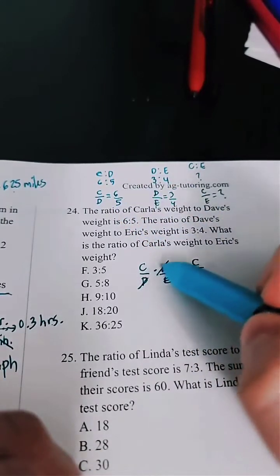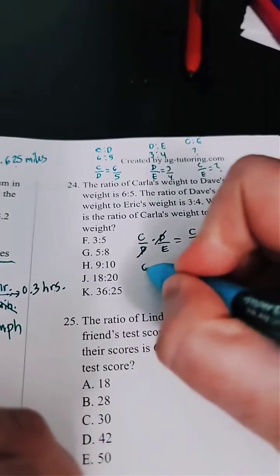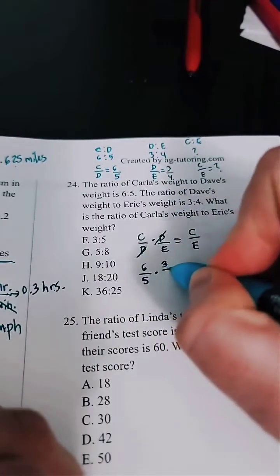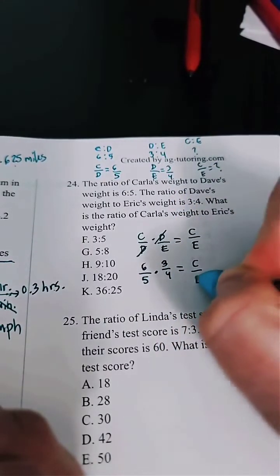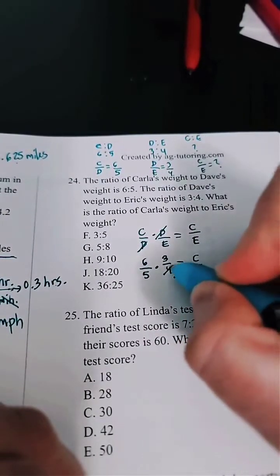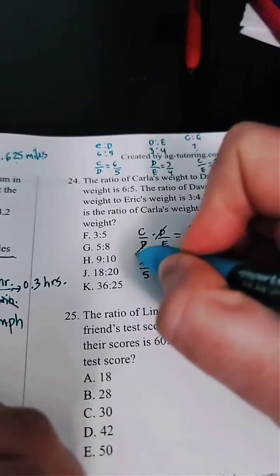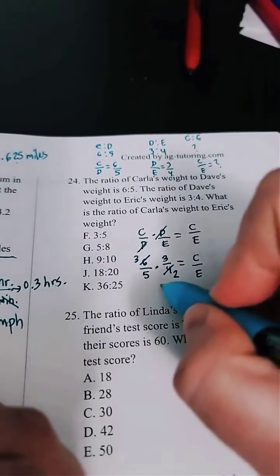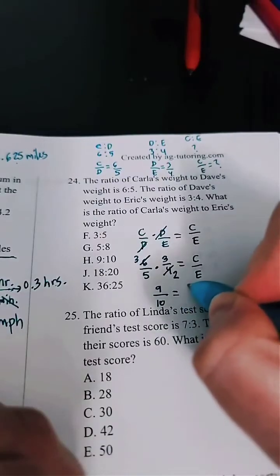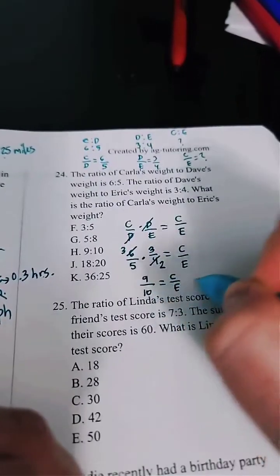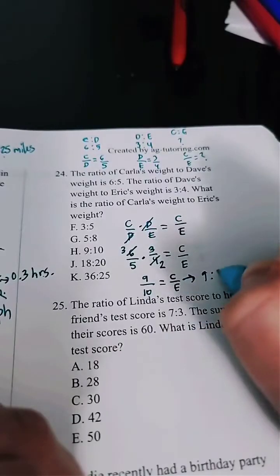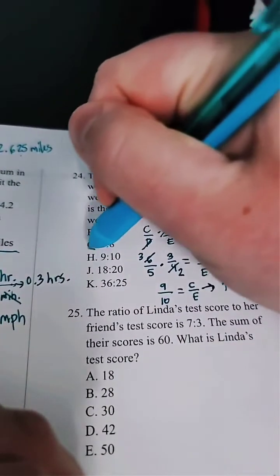Let's replace these with what they're equal to. C over D is the same thing as 6 over 5. D over E is the same thing as 3 over 4, so that should give me C over E when I multiply. So I'm going to cross cancel. 2 goes into 4 2 times. It goes into 6 3 times. So then 3 times 3 is 9. 5 times 2 is 10. So it's going to be 9/10 is equal to C over E. Remember that the fraction bar can be replaced with those dots to form the ratio. So it's going to be 9 to 10. So it would be H.